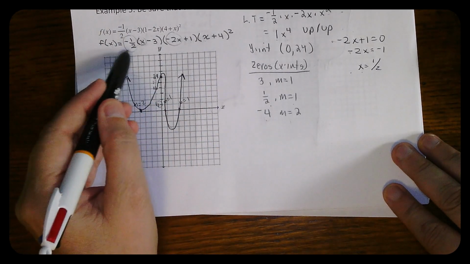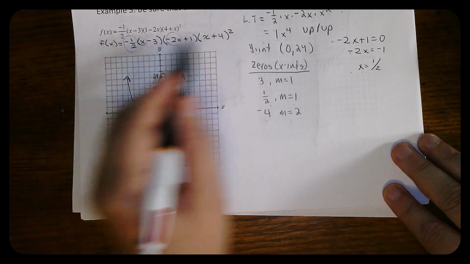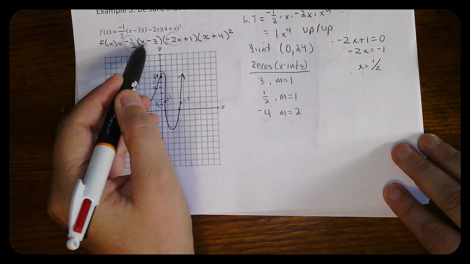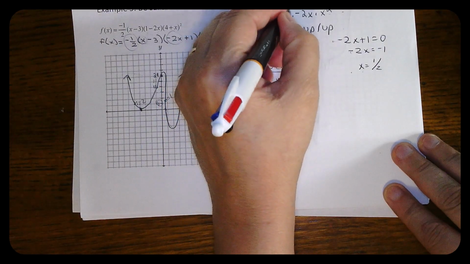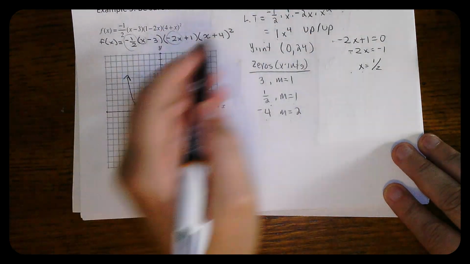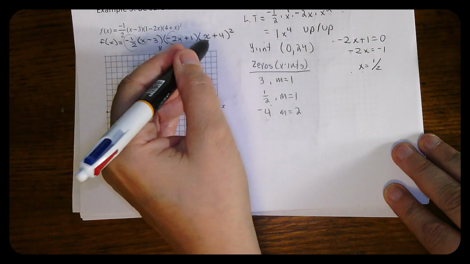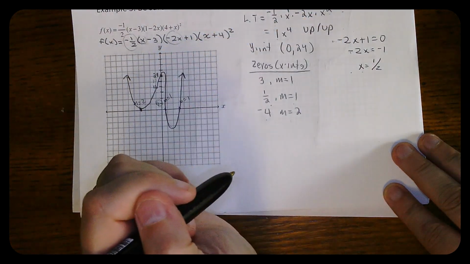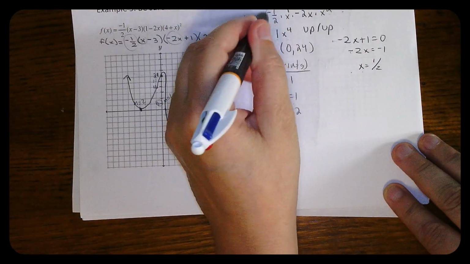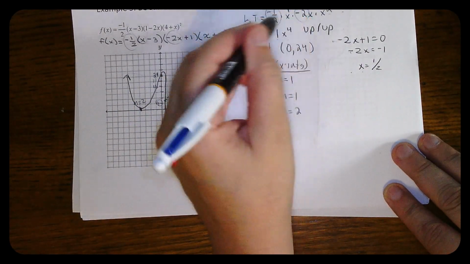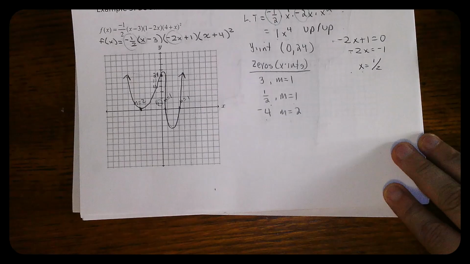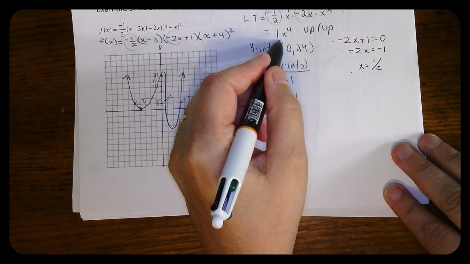So my leading term is going to be -1/2 times x to the 1 times -2 to the 1 times x to the 2. And so -1/2 times -2, those are my coefficients, so multiply them together and you get a positive 1.